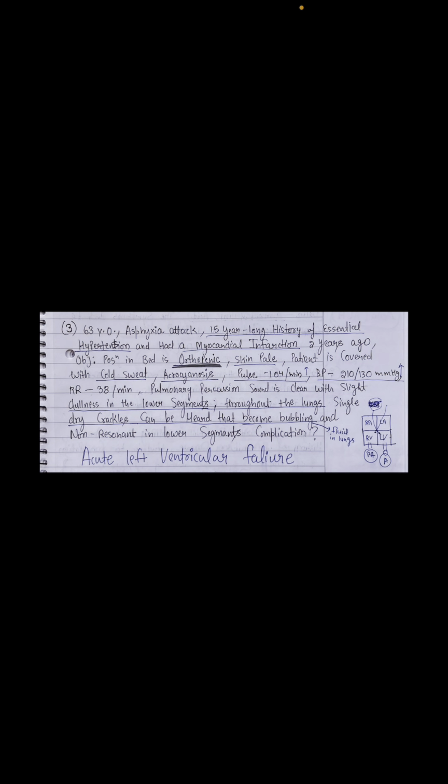Next patient says that he is having an asphyxia attack. He has a 15-year history of essential hypertension and had a myocardial infarction 2 years ago. His position in the bed is orthopneic, skin is pale, and the patient is covered with cold clammy sweat and acrocyanosis. Pulse is high, BP is very high, respiration is high. The patient's condition is given as grave in the question.